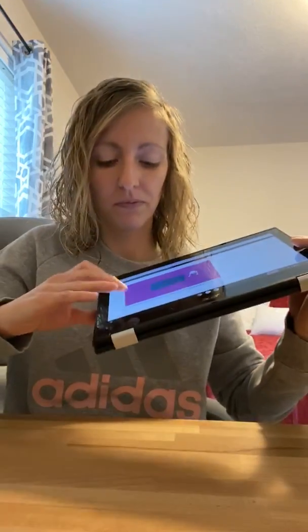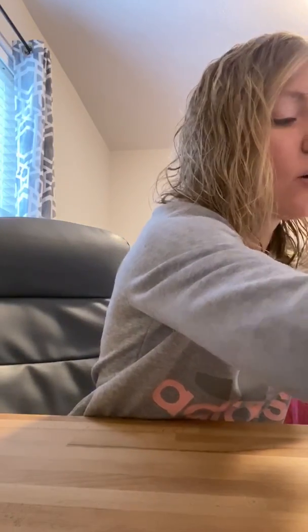Okay. So that's it for our learning video today. So we were introducing 2D, two-dimensional, and 3D, three-dimensional shapes. So what is the difference? 2D shapes are flat. Three-dimensional shapes are solid.